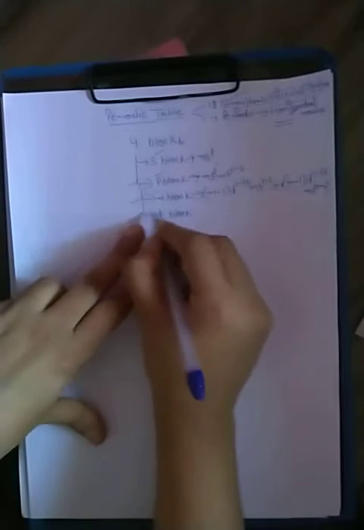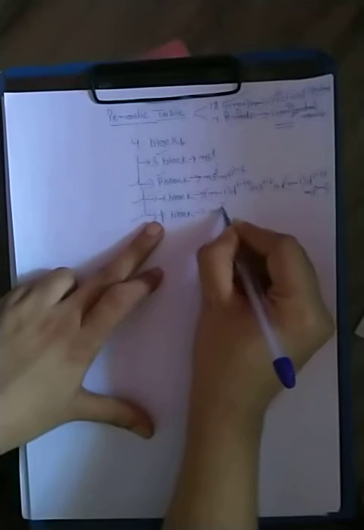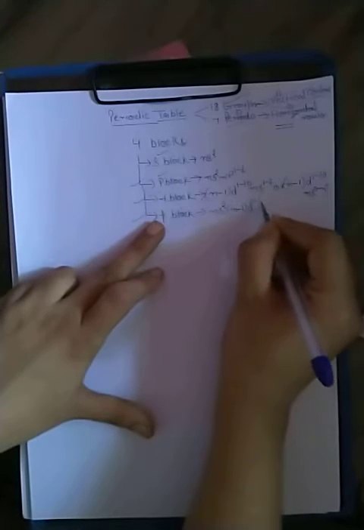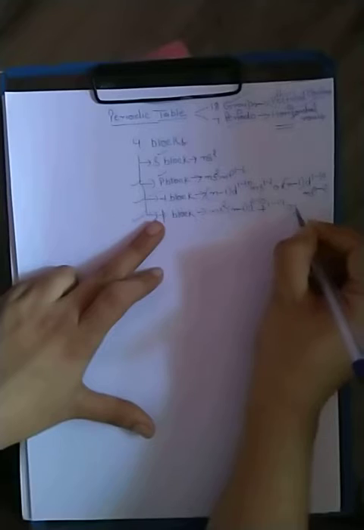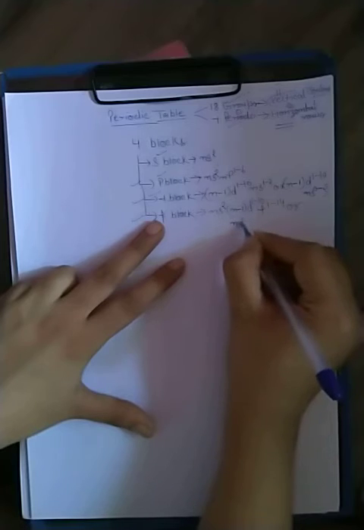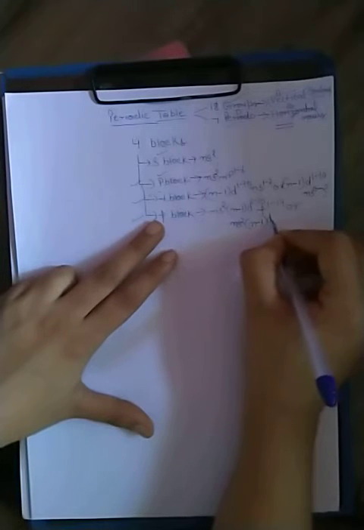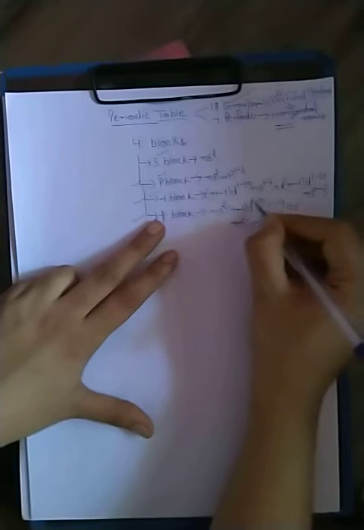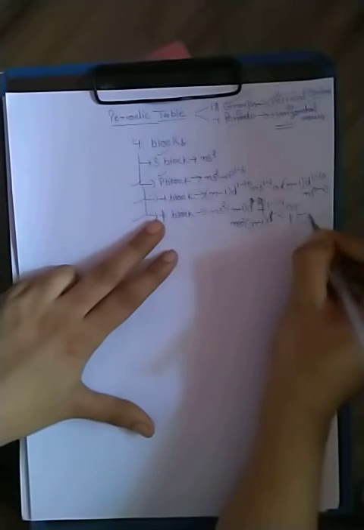F block, in which the last electron enters into the f orbital, and their outermost electronic configuration is ns2 (n-1)d 1 to 10 f 1 to 14, or ns2 (n-1)d 0 to 2 f 1 to 14.